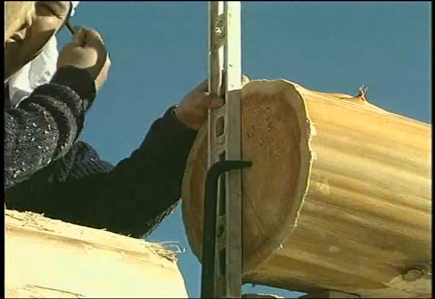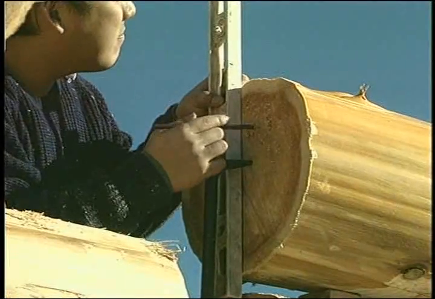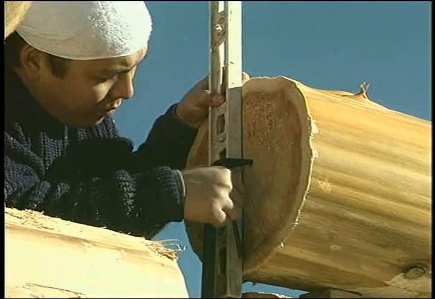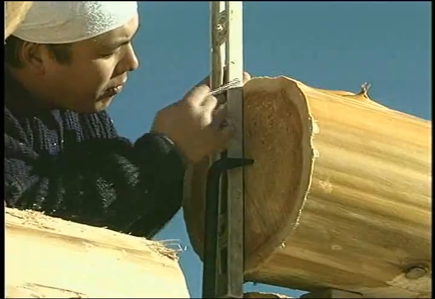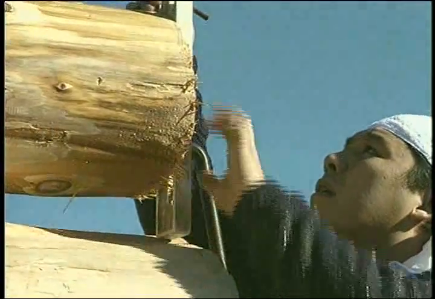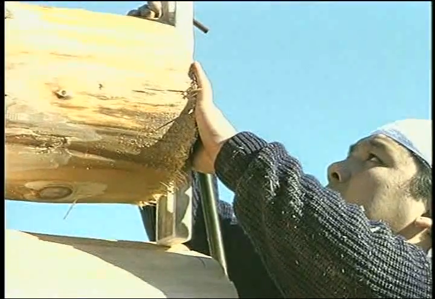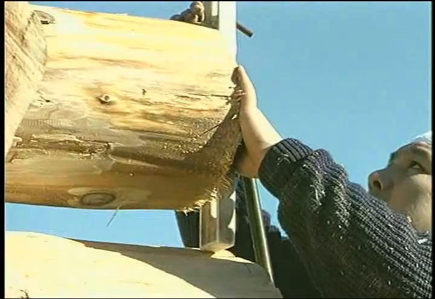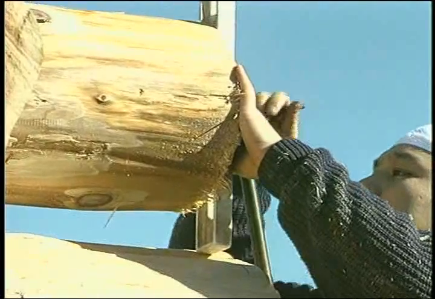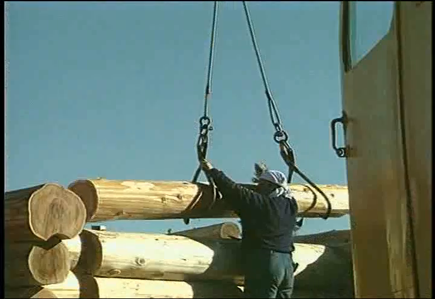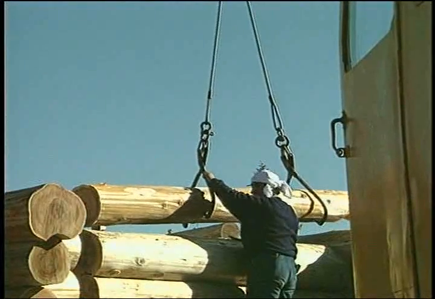Finally, bring the center lines up if they are not already on the log, and your initial layout is complete. When the rest of the scribe has been completed, remove the log from the wall and place it for cutting.